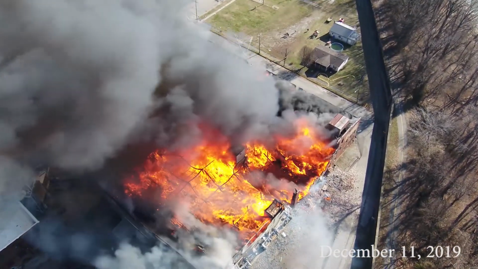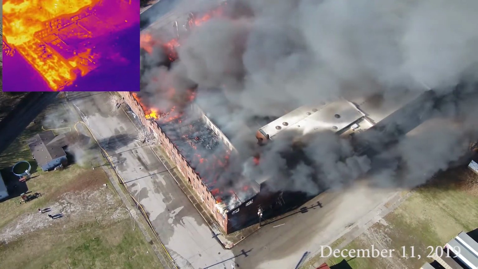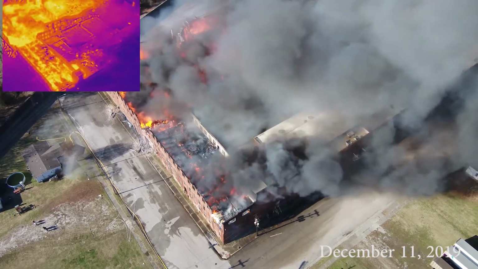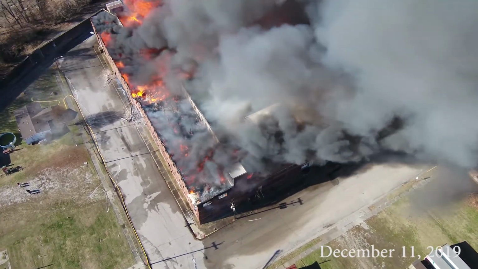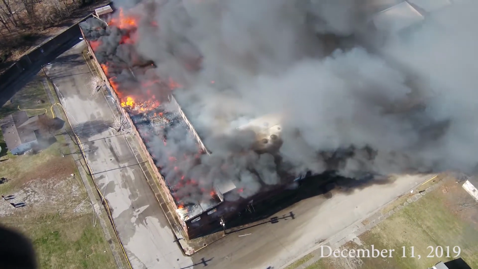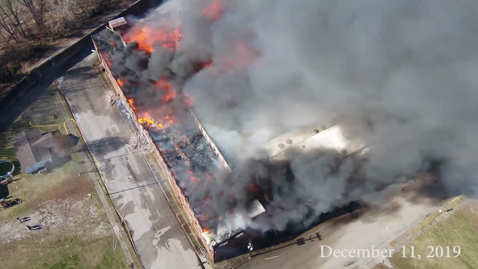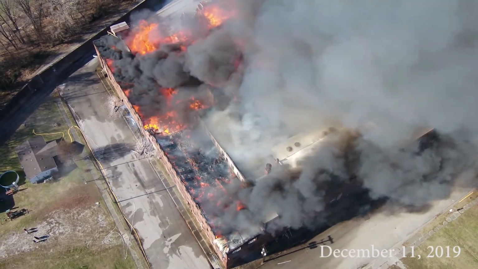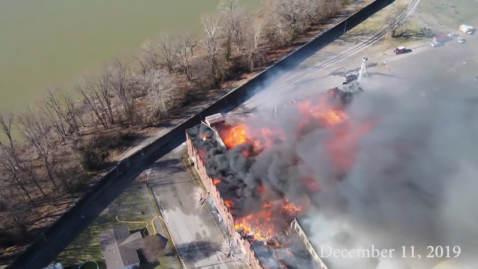But let me just tell you a little bit about shooting this fire. So when I arrived, I set up in the wrong spot. There was debris falling, and it was literally catching the grass on fire. So I moved. So this is just something you learn.